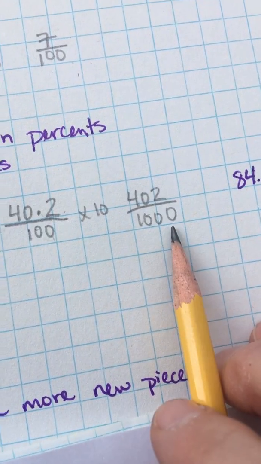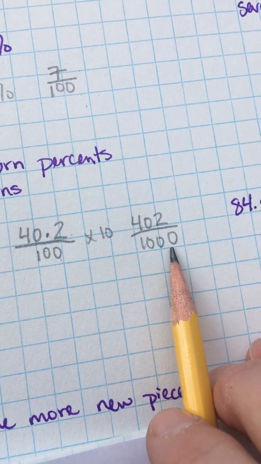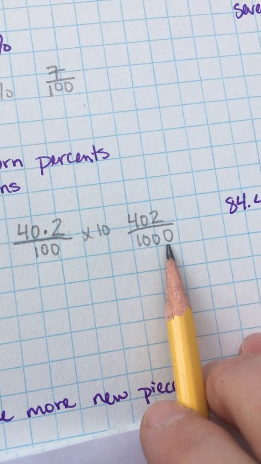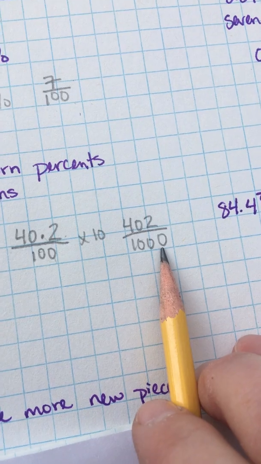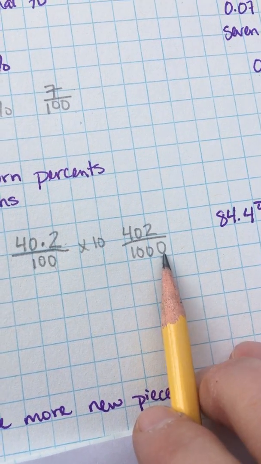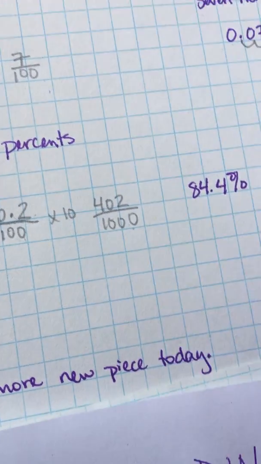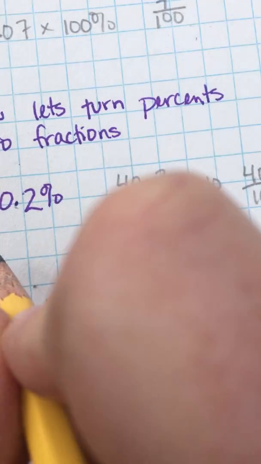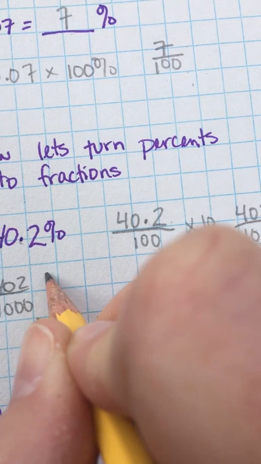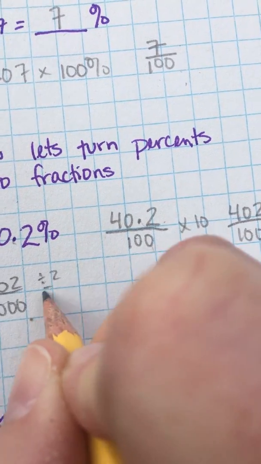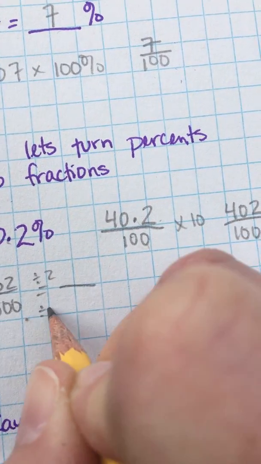Now that we've got 402 thousandths, we can go ahead and start to simplify this fraction. So what do I notice? Well, I'm noticing that they're both even numbers. So maybe I can divide by 2. So I'm going to write that again down here. I've got 402 thousandths. Divide by 2 to both the top and the bottom.